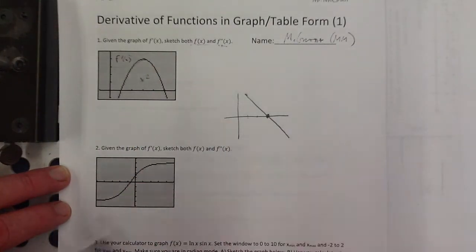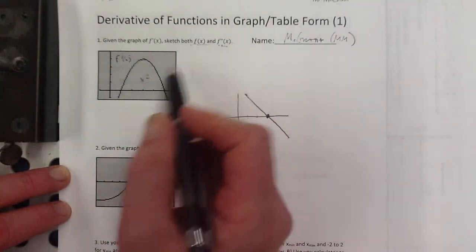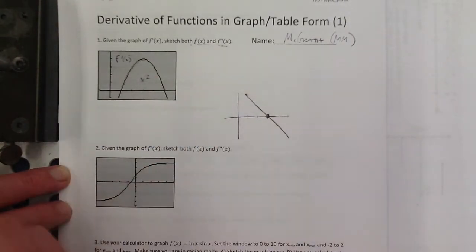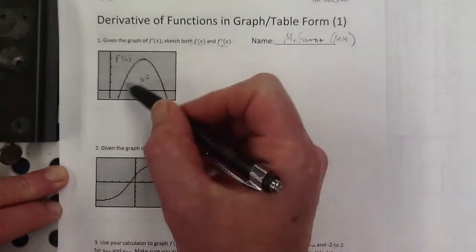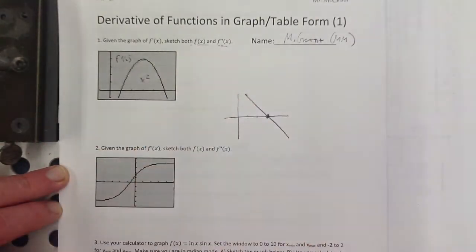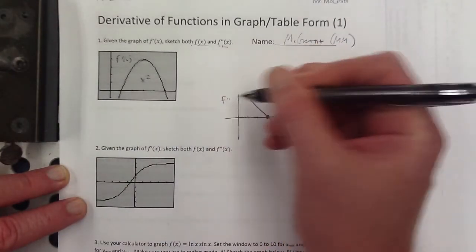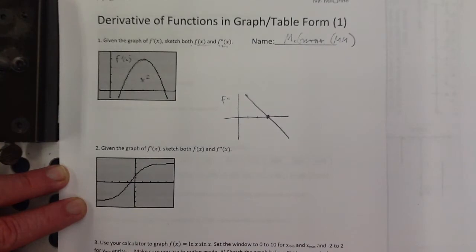And with the power rule, what's the derivative of an x squared going to be? It's going to be an x to the first, so it's going to give me some kind of straight line. And in fact, I did make this little graph here with some kind of quadratic. So this is the graph of f double prime. All right.